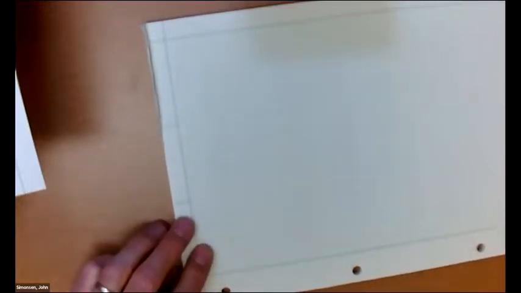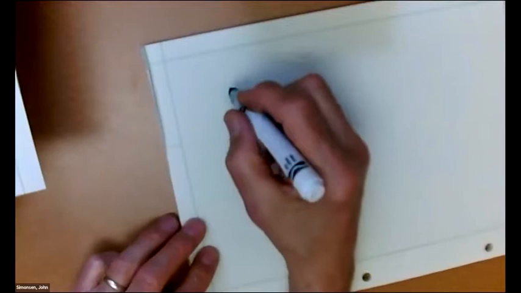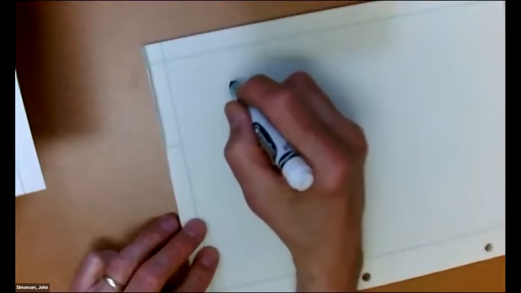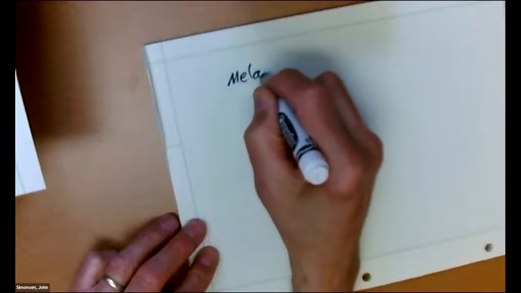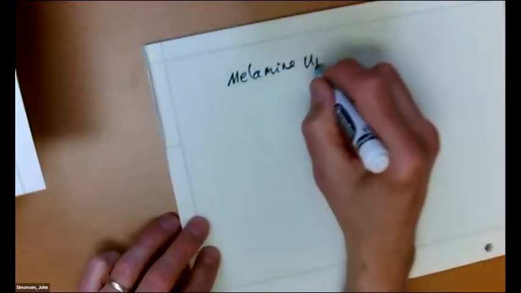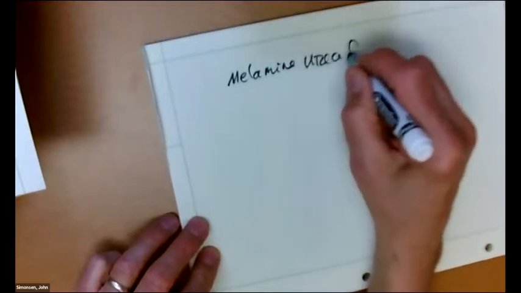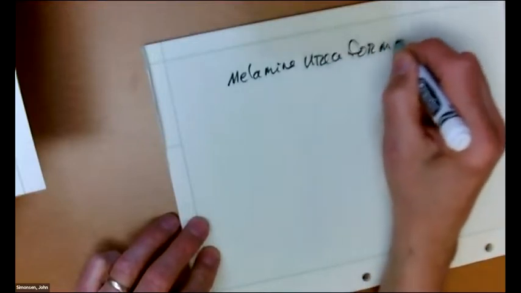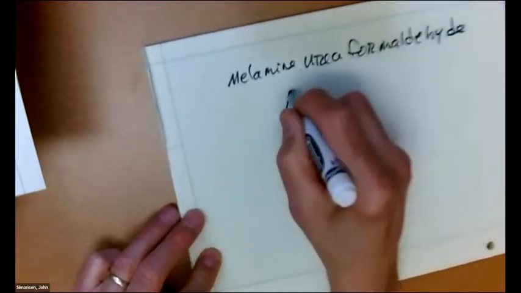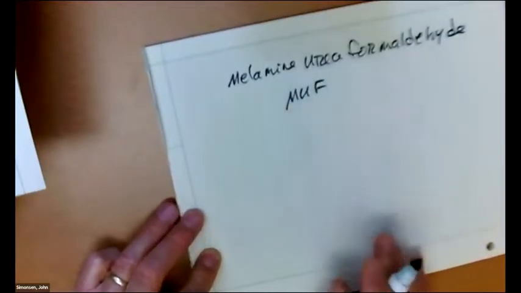So, some of you may be using melamine urea formaldehyde, MUF.